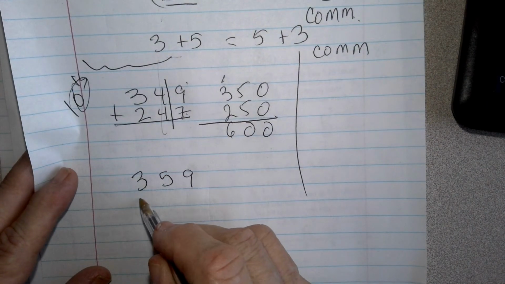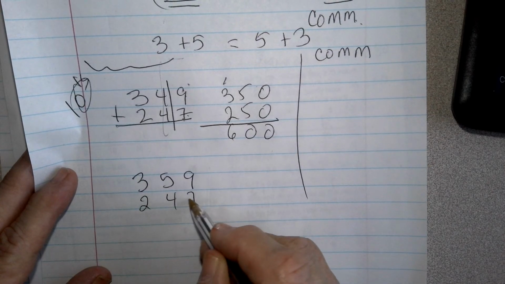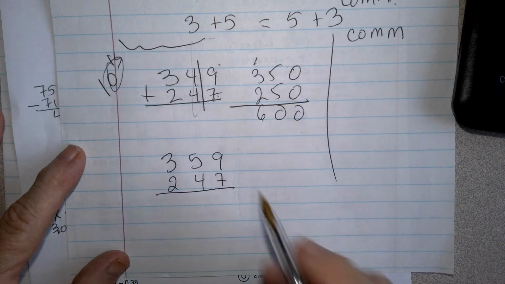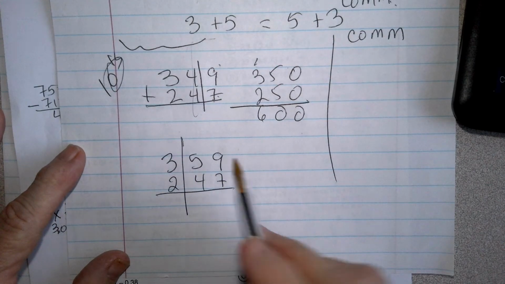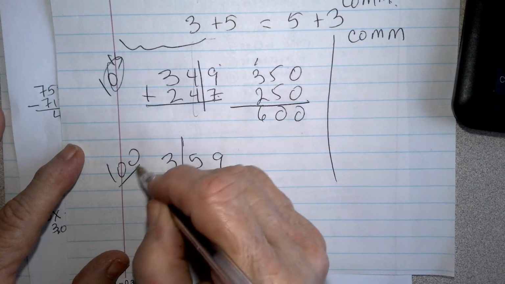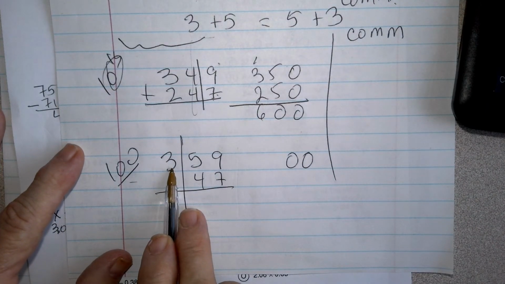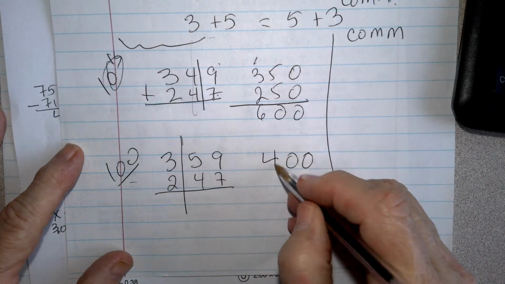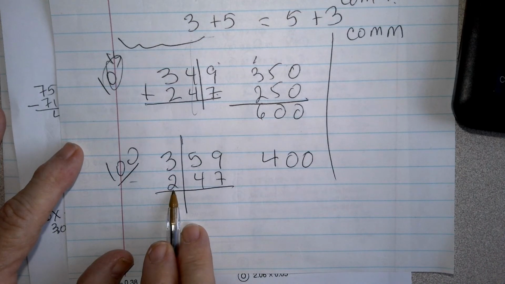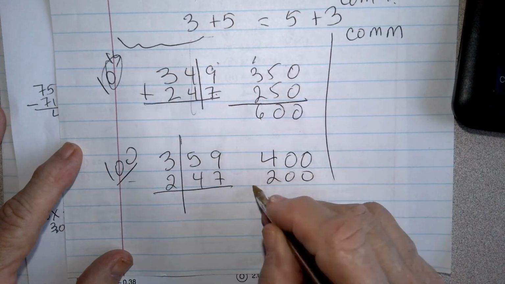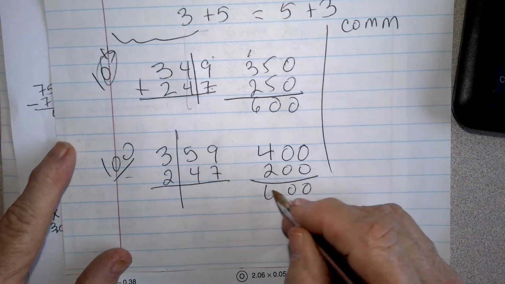And then we're going to take this one to the hundreds. Where's the hundreds? The 3. So this means 100. There's going to be 2 zeros at the back. Is this going to be 300 or 400? 400. Is this going to be 200 or 300? 200. Whoa, this example comes also to 600.